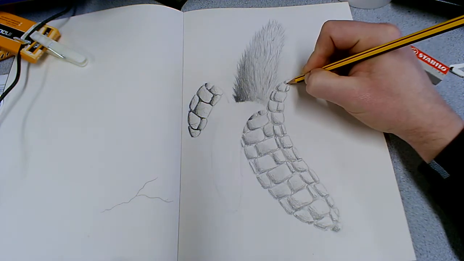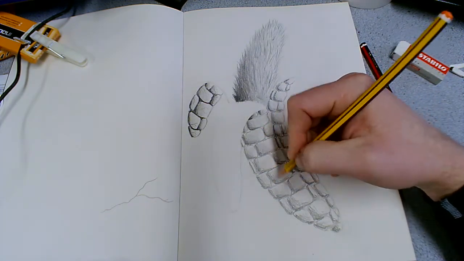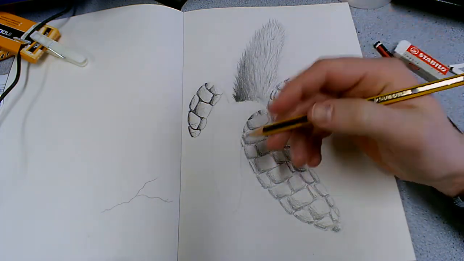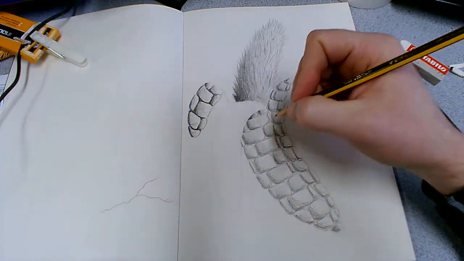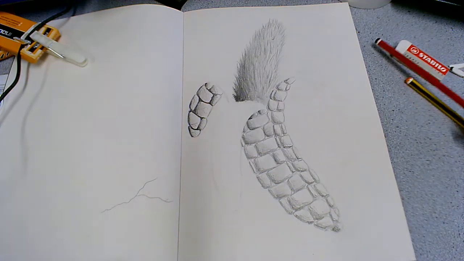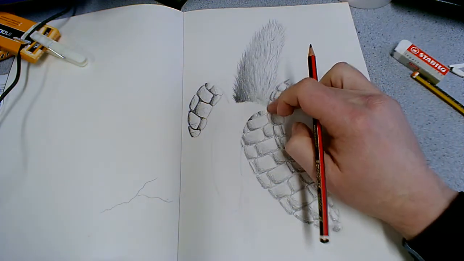One thing that I didn't actually mention is I did start on the left hand side working my way over. The reason being I'm right handed, so you want to be going whichever way you're handed. So if you're left handed, you go that way, for instance, and that just stops you from smudging.